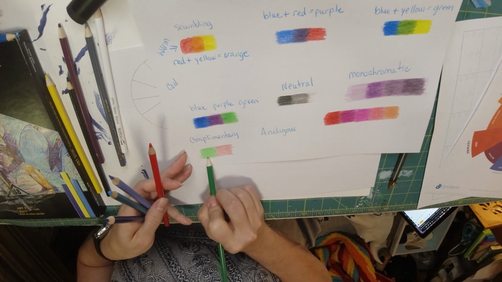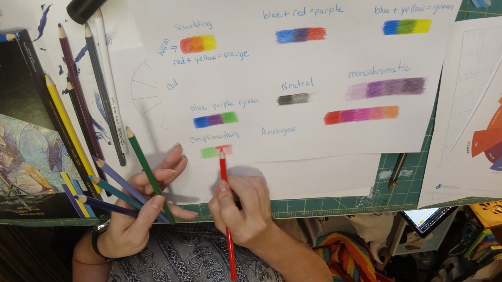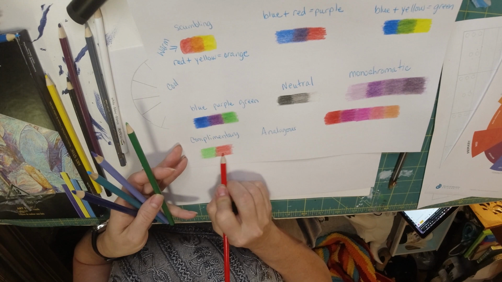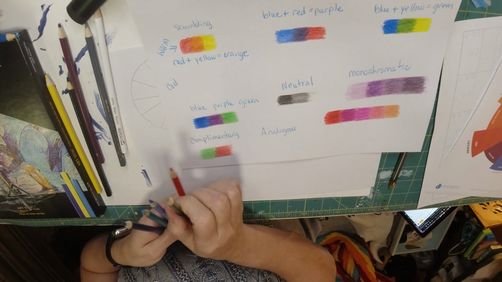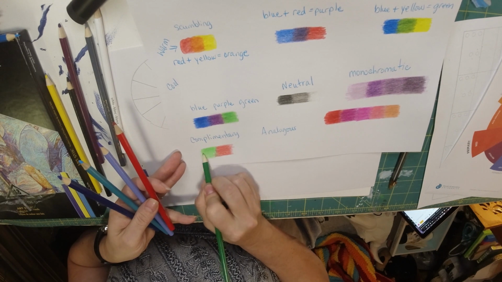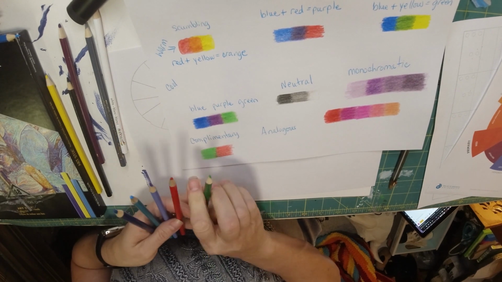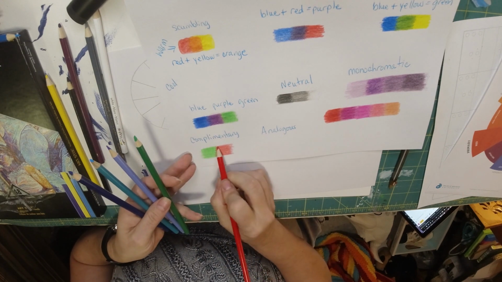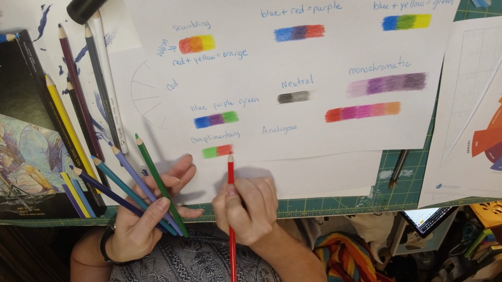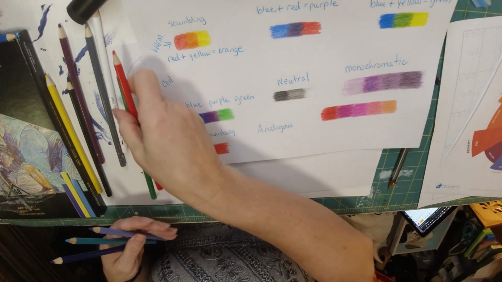Remember, use your patience. Layer slowly to be able to get the desired look that you are going for. You don't have to go all at it with everything you have on your first round. So this is your complementary color scheme.